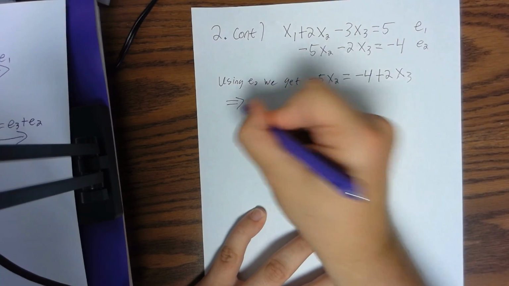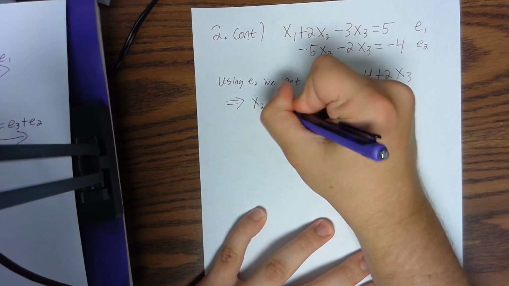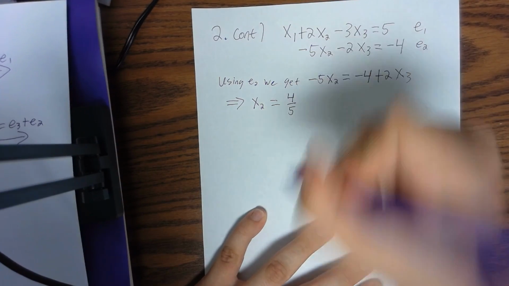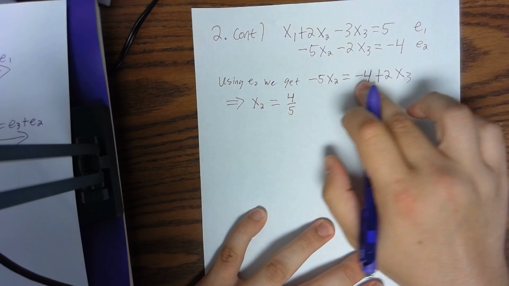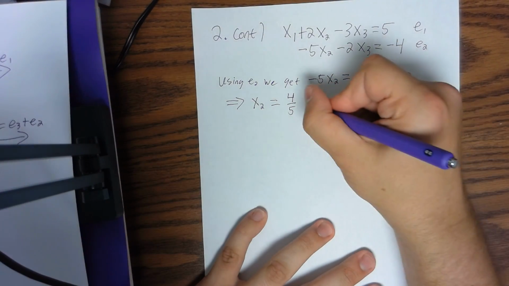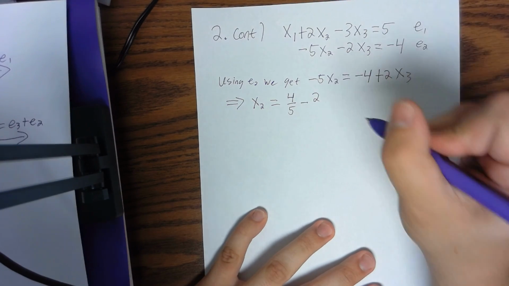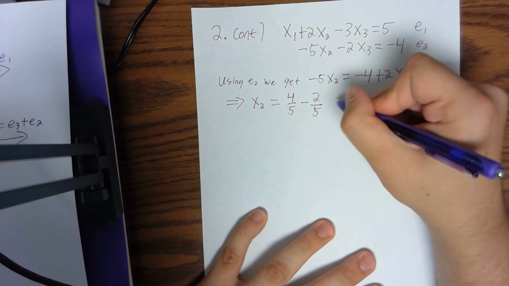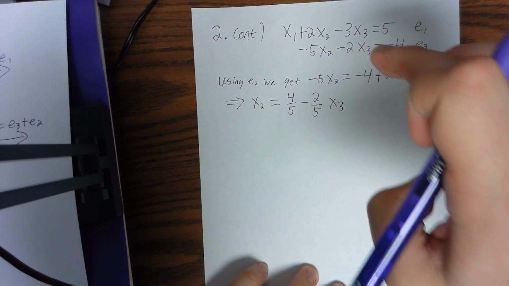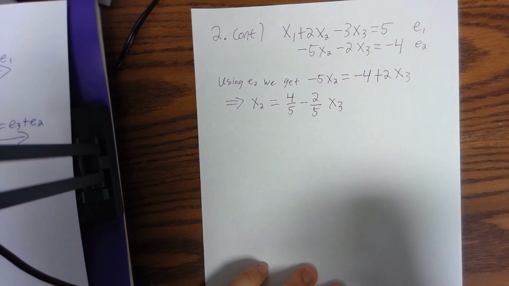So this gives us that x2 is equal to 4/5 minus 2/5 x3. All right, so we know what x2 is in terms of x3.